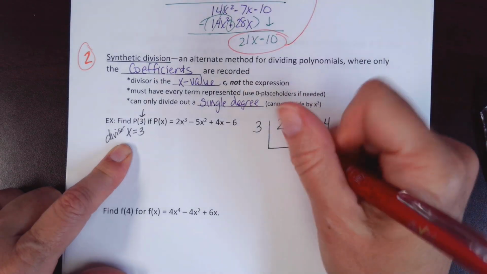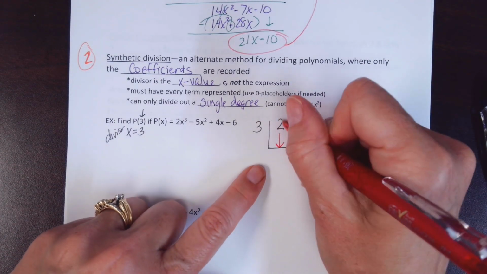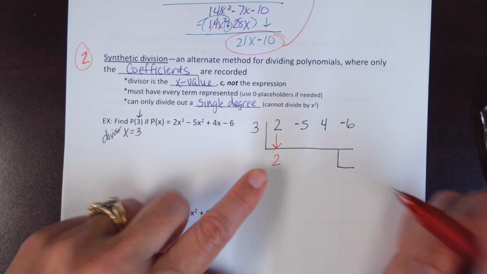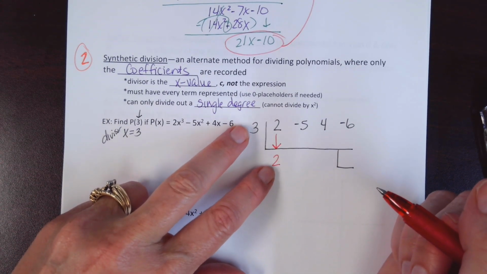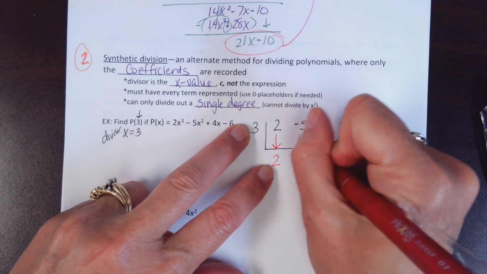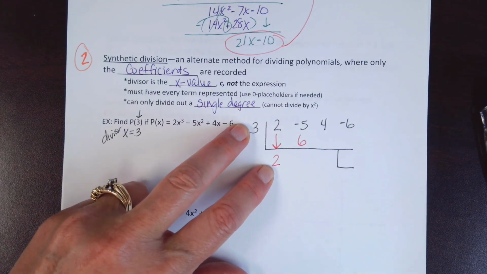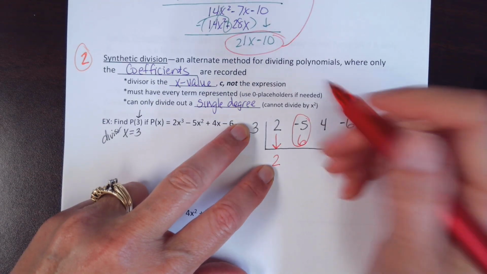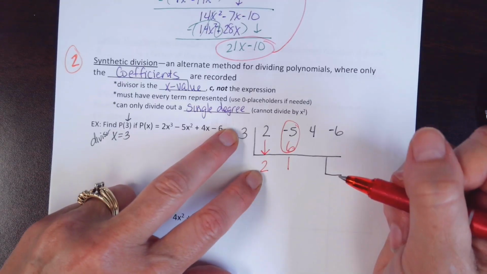This is what you do. You bring down your first term all the way down to the bottom. I multiply on the outside. 3 times 2 is 6. I add on the inside. Negative 5 plus 6 is 1.